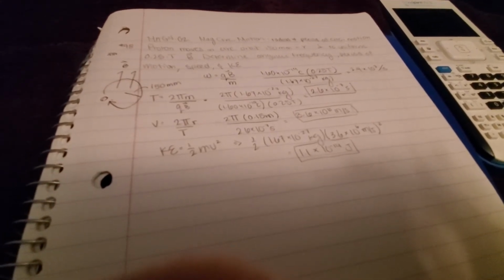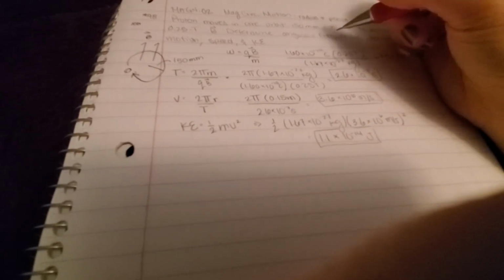That's a 90-degree angle. So if we had to calculate anything in relation to the magnetic field, we would be in luck. But in this scenario, it is asking for the angular frequency, the period of motion, the speed and the kinetic energy. And so first, we're going to find the angular frequency.